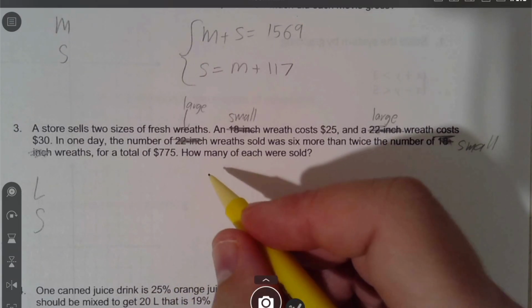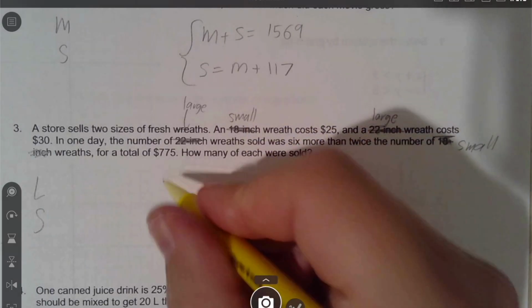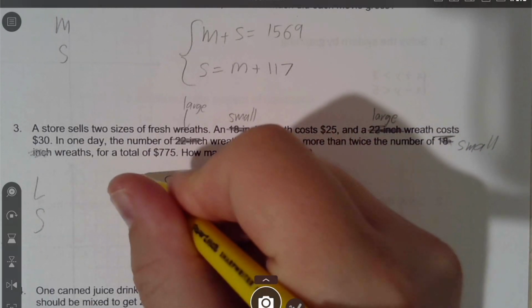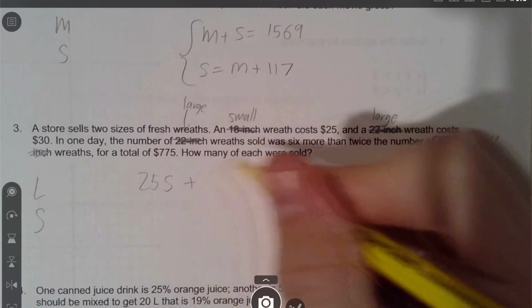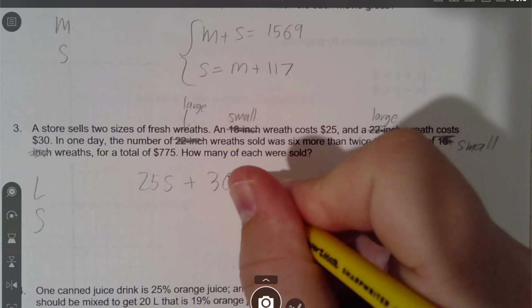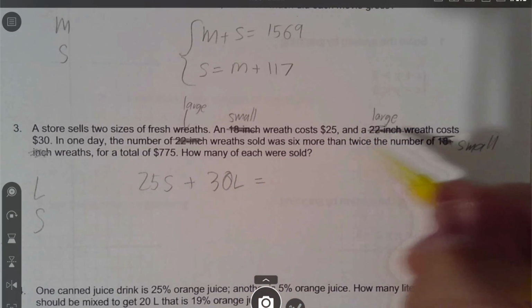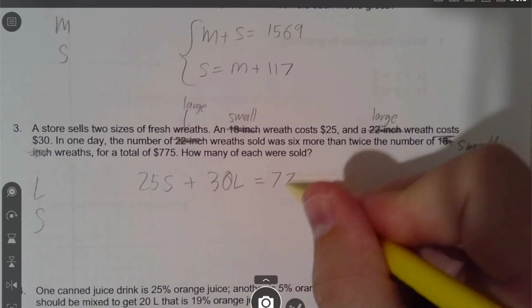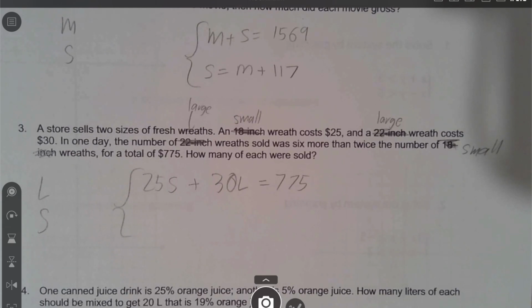So your first equation is going to look like this. Again, small is 25, so for the small wreaths, I get $25 per wreath, so 25S, plus 30L, so 30 per large wreath, should give me the 775. And that right there should be reminiscent of what we did on the first example.